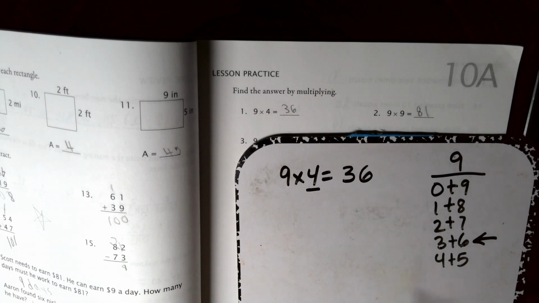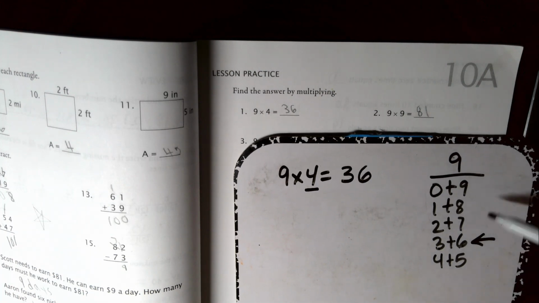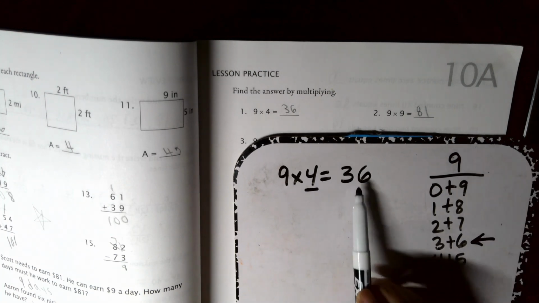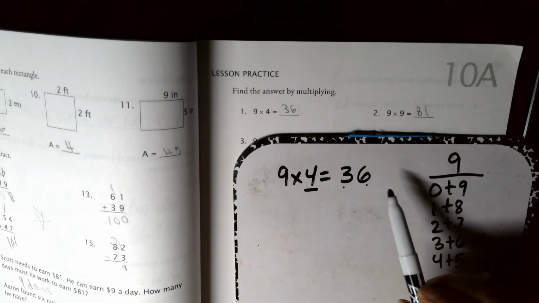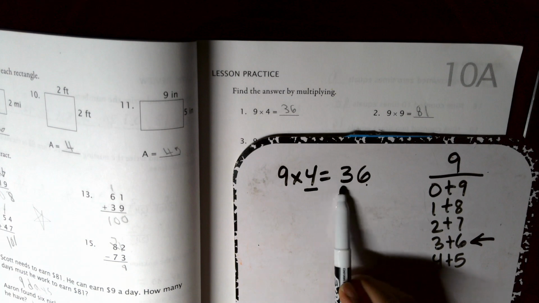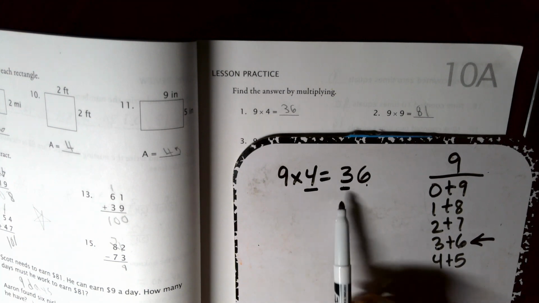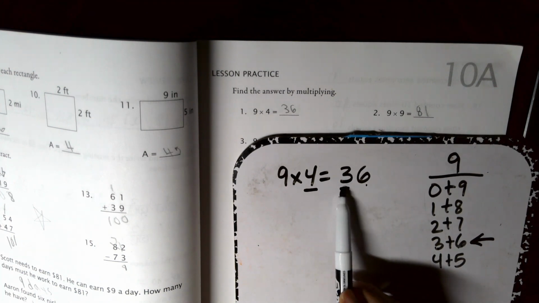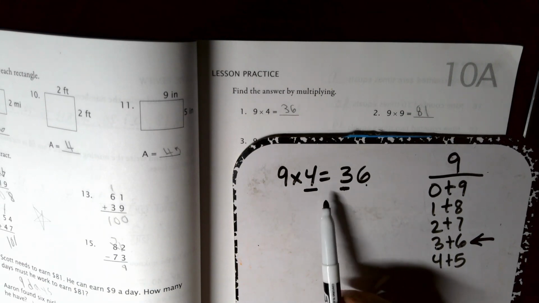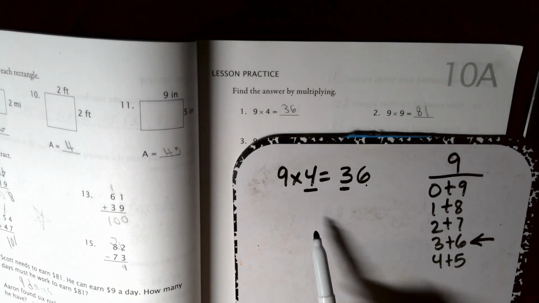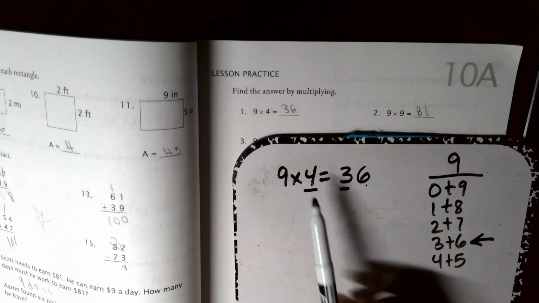A good way to check your work if you're still learning your 9 factors is to say, is 3 plus 6 equal to 9? If it is, then you're probably right, if the first number of your answer is 1 less than the number that you're multiplying by 9.